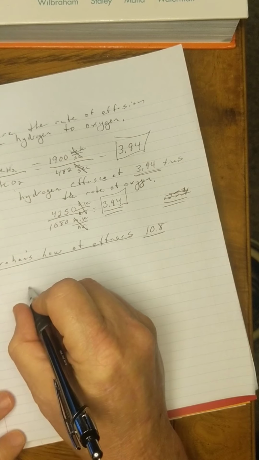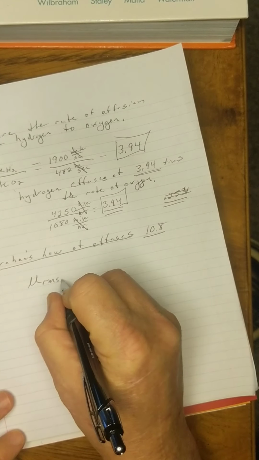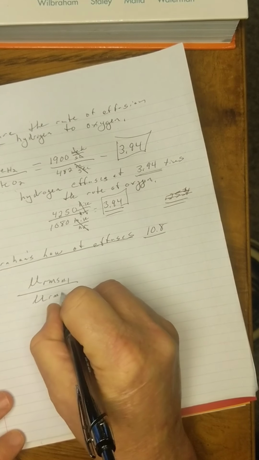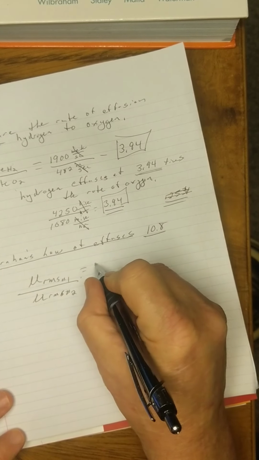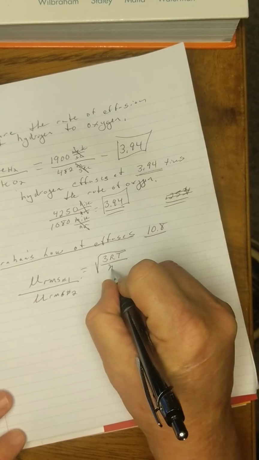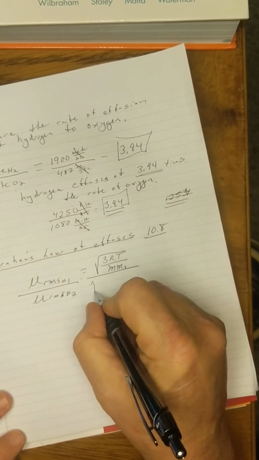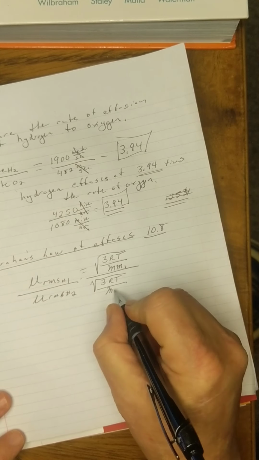If I took the URMS speed of gas number 1 and divided it by the URMS speed of gas number 2, that would be 3 RT over the molar mass of 1 divided by 3 RT divided by the molar mass of 2.